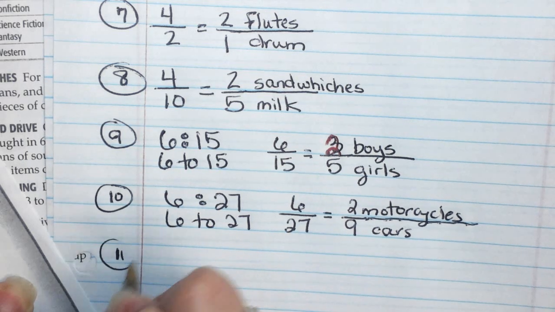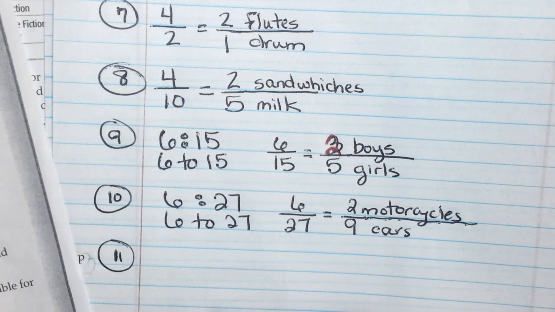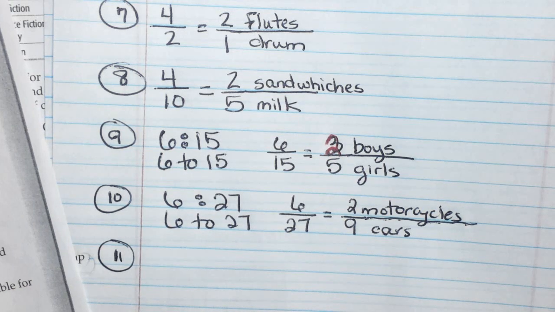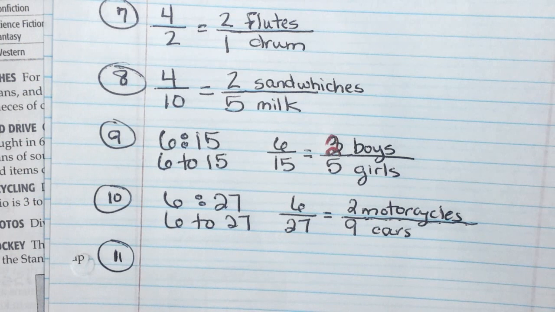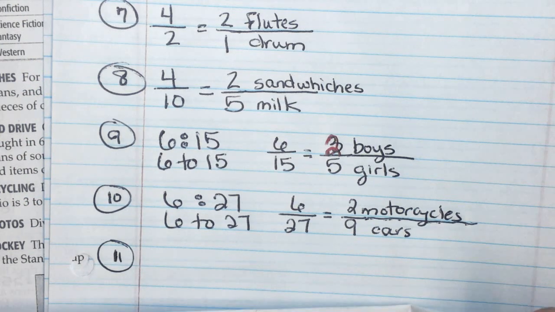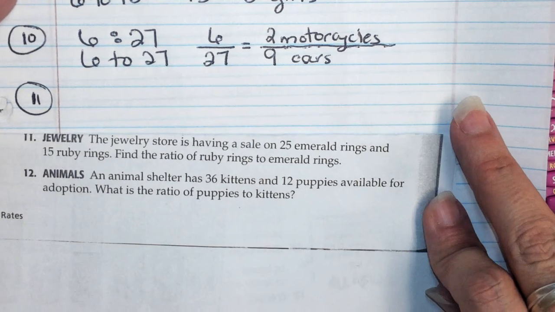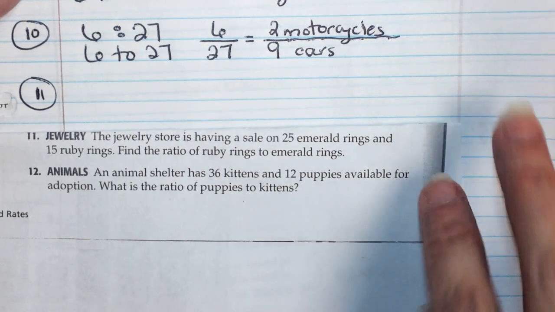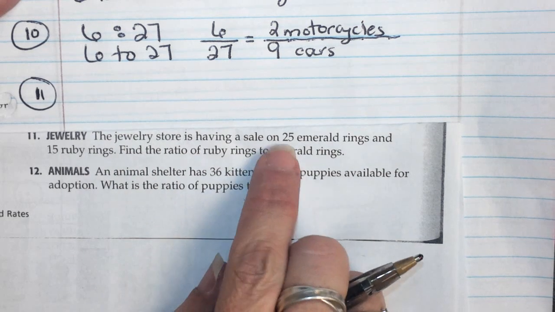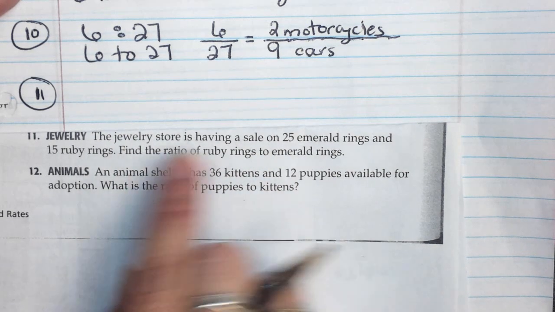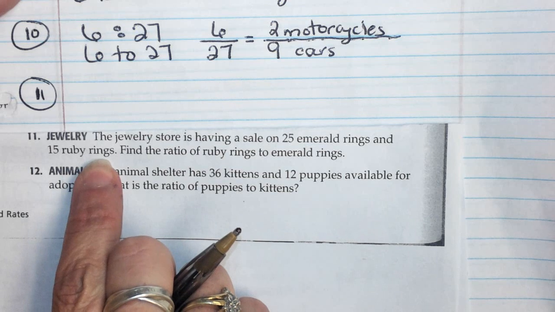Okay. Number 11. The jewelry store is having a sale on 25 emerald rings. I like this one because this is where the challenge starts to come in a little bit more. The jewelry store is having a sale on 25 emerald rings and 15 ruby rings.